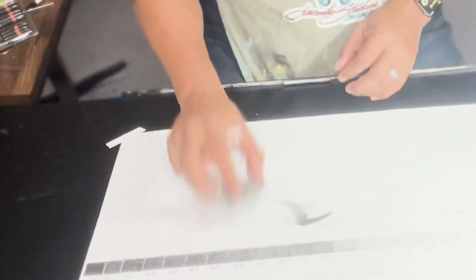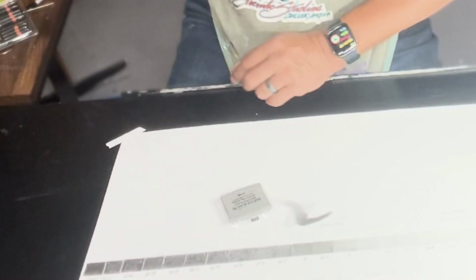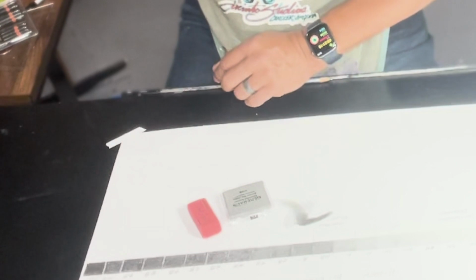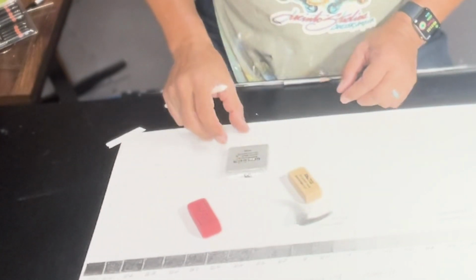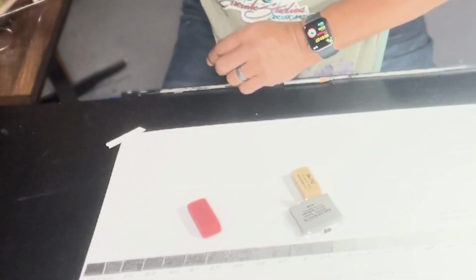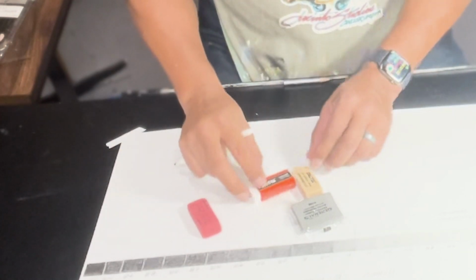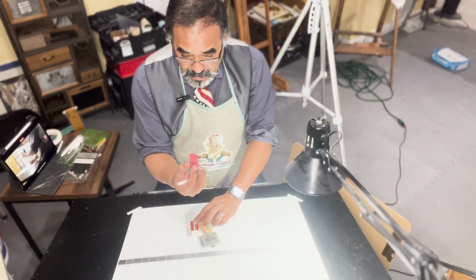Let's now talk about erasers. Now, I have three. Where are you going? Stay. I have 3 erasers here. I lied. 4 erasers. The pink pearl.